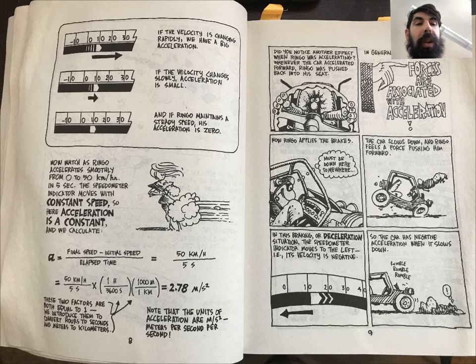Now watch Ringo accelerate smoothly from 0 to 50 in 5 seconds. The speedometer shows a constant speed, so the acceleration is constant. The velocity meter moves at a constant speed. It moves at a steady pace, so the acceleration is the same.